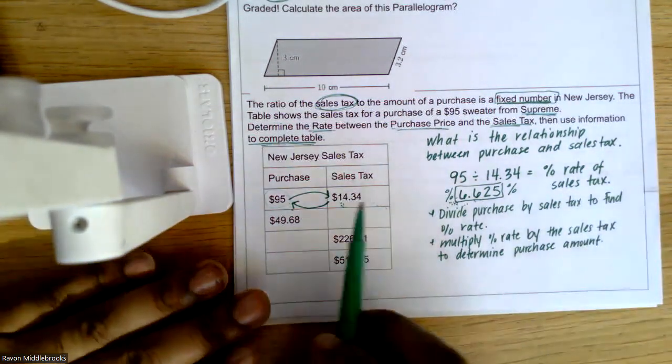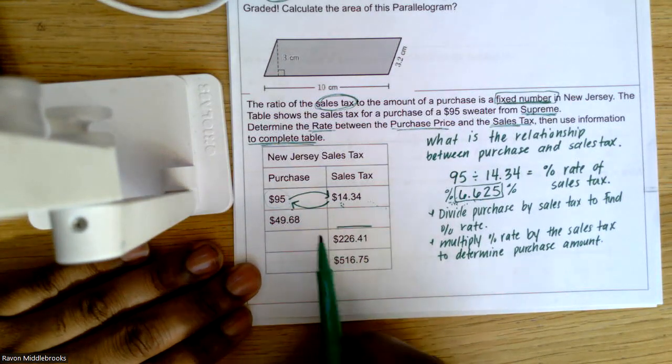Let's use that. So right now we're looking for the sales tax. How do we find the sales tax?